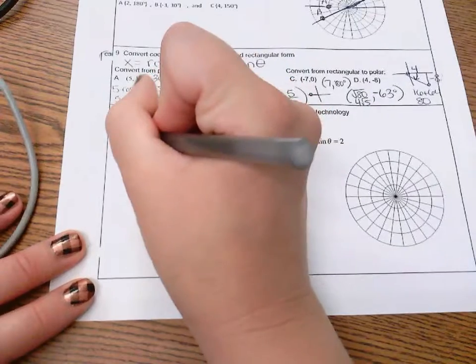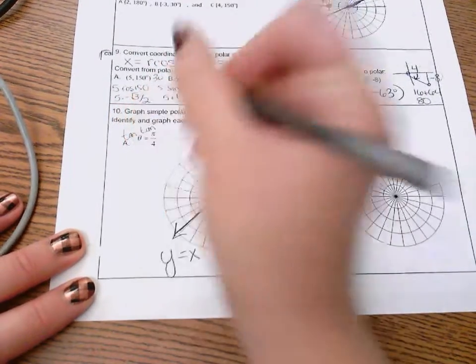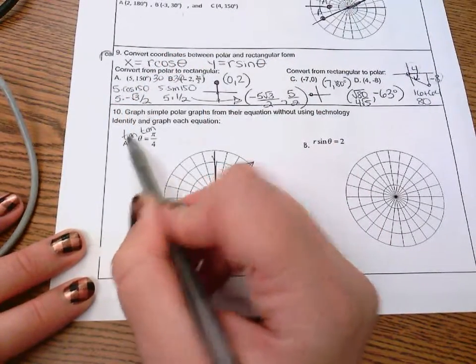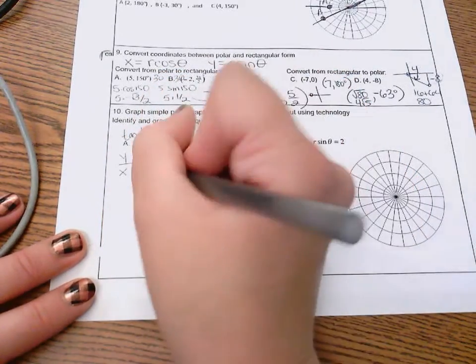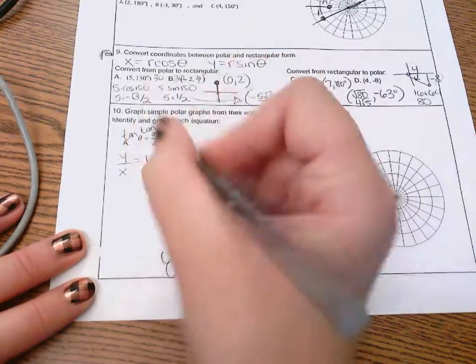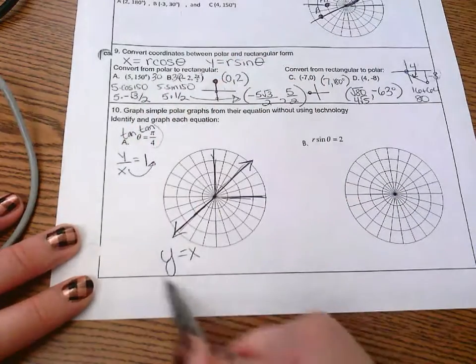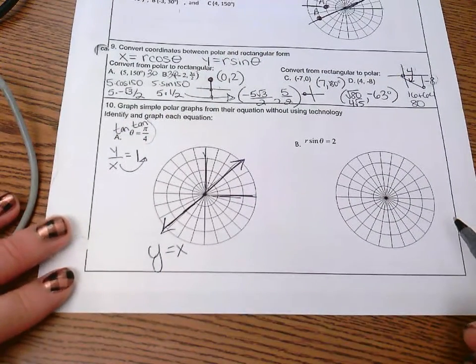If you wanted to go conversion steps, tangent of an angle is the same as y divided by x. The tangent of 45, or pi over 4, is 1. Multiply x to the other side, and you have a line through the origin with a slope of 1.